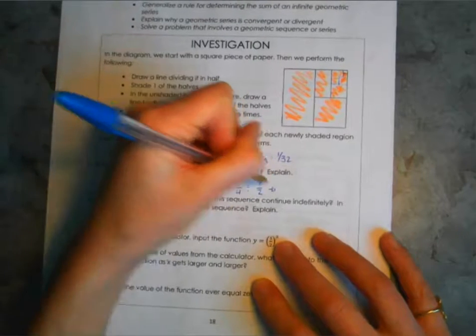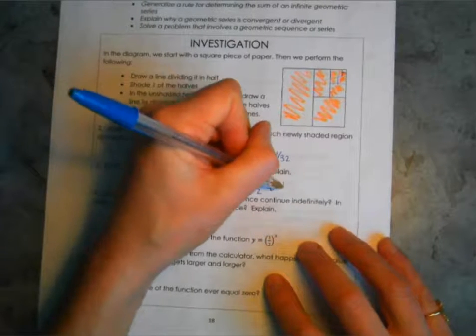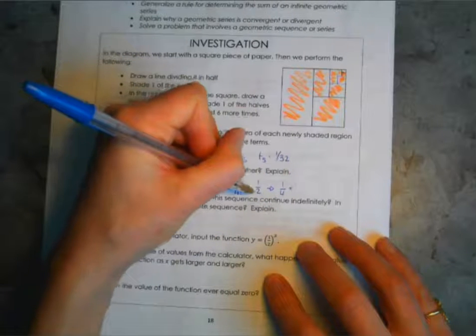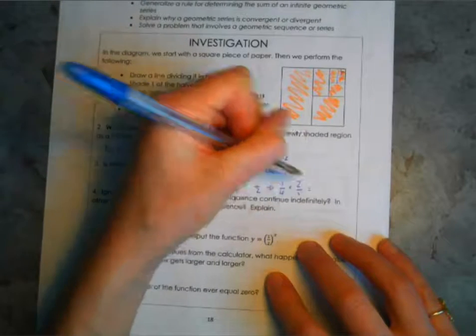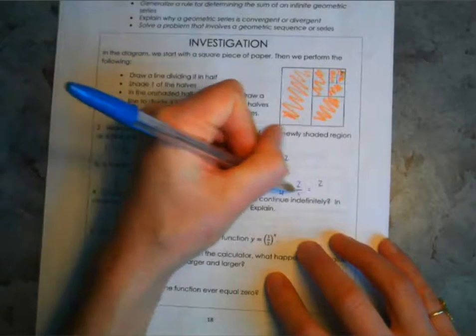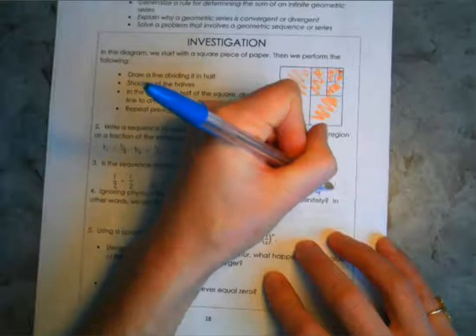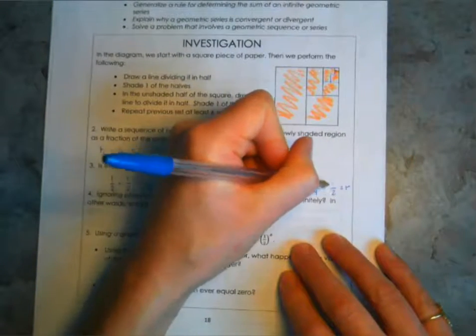Remember that when you divide fractions, it's the same as multiplying by the reciprocal. So it's 1/4 times the reciprocal of 1/2, which is 2/1. When we multiply that out, 2 times 1 is 2, 4 times 1 is 4, and so we end up with 2/4, which is, of course, 1/2 as our R value.